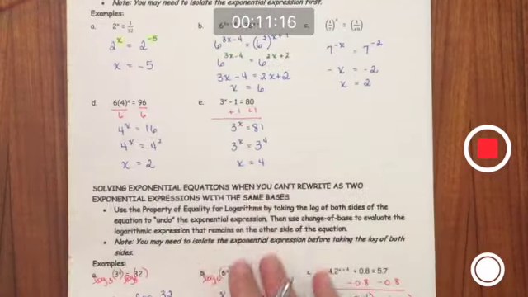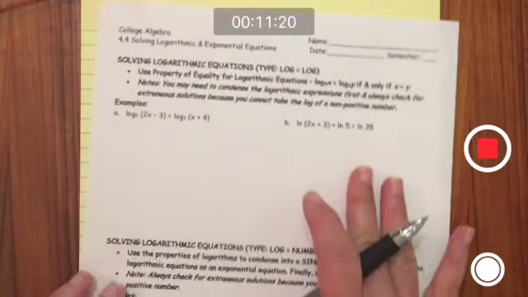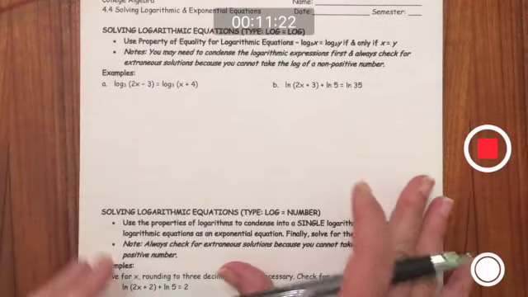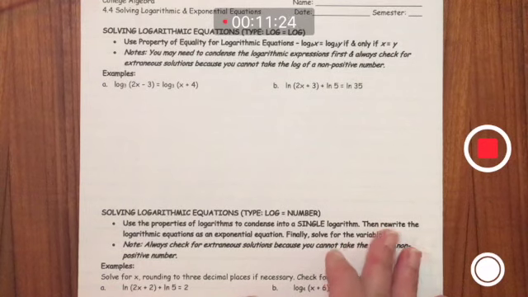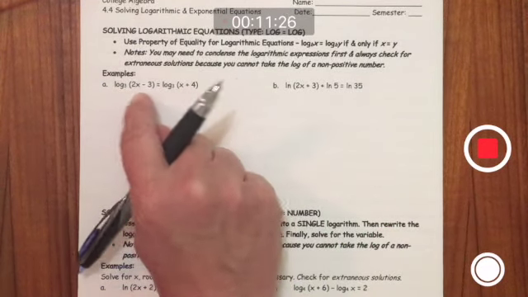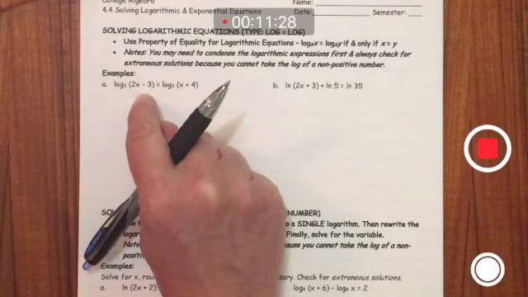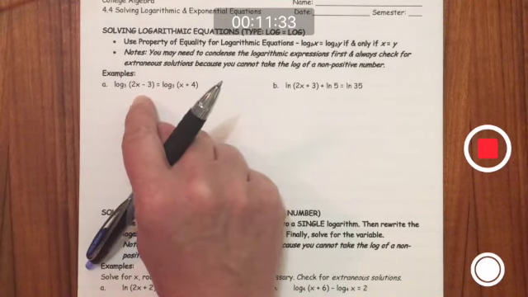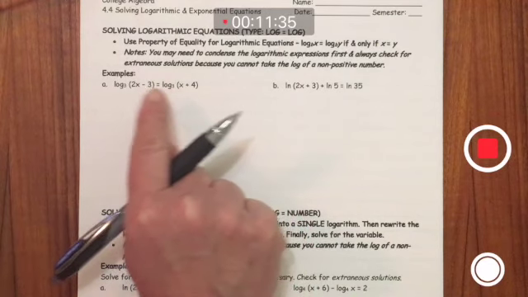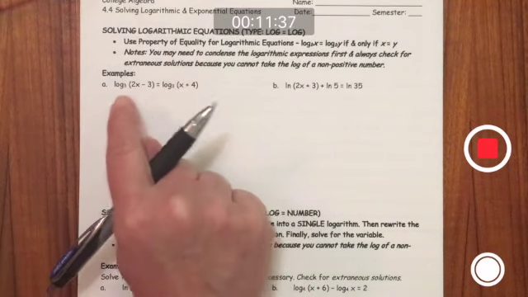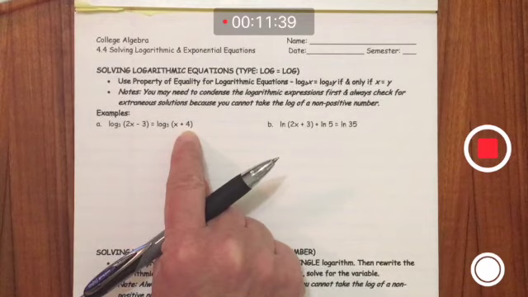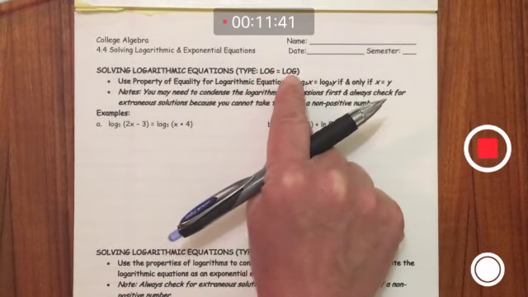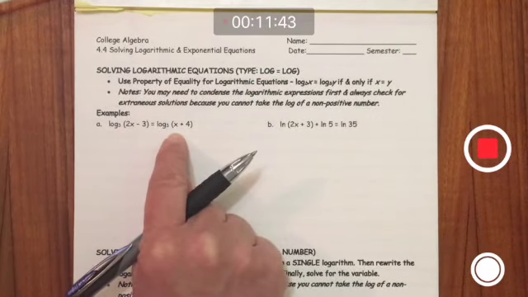So now we're going to look at solving some logarithmic equations. They're logarithmic equations because you're taking the log of something that's unknown, an unknown value. So just like the first examples for exponential, notice that I have logarithms on both sides of my equal sign. That means a log equal to a log, and they have the same base.